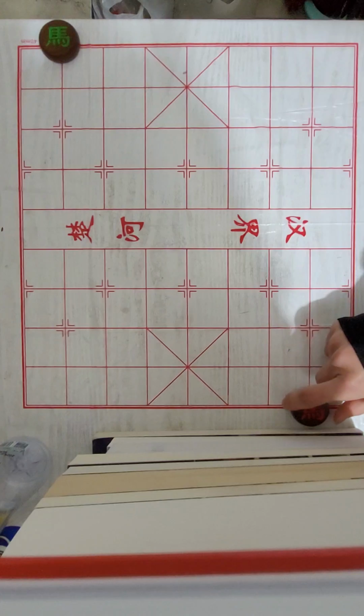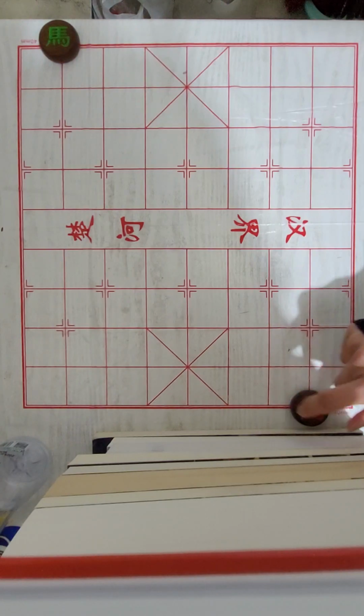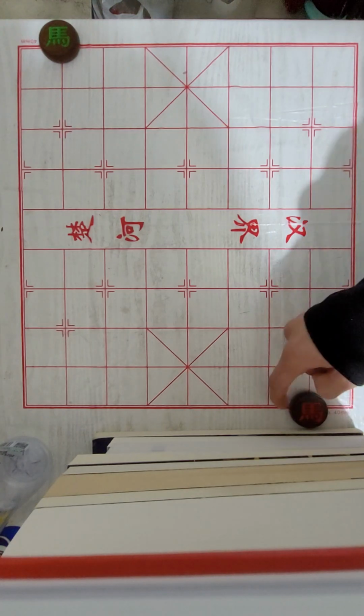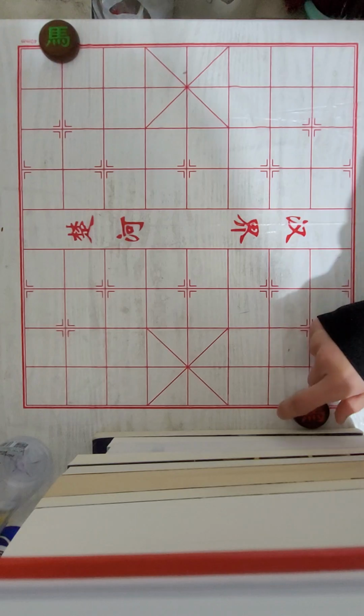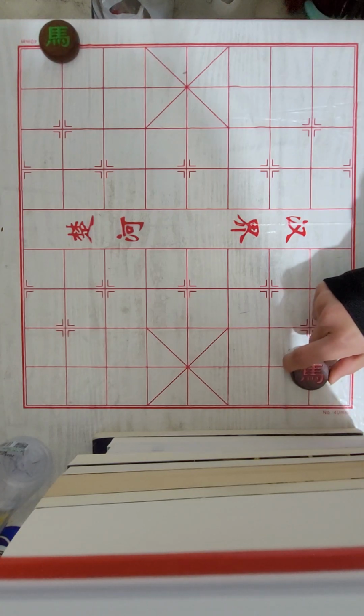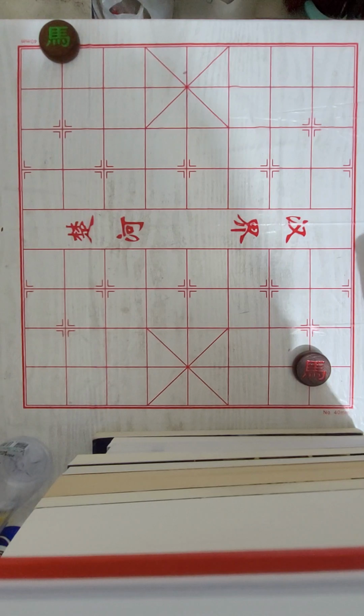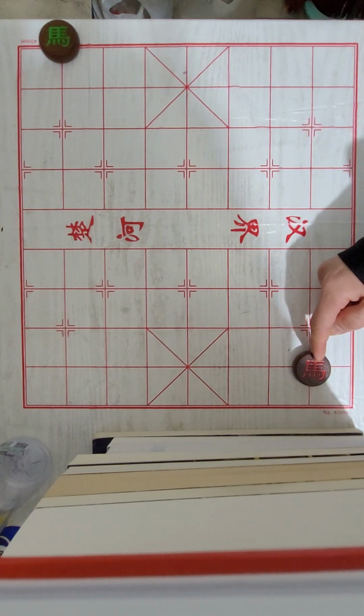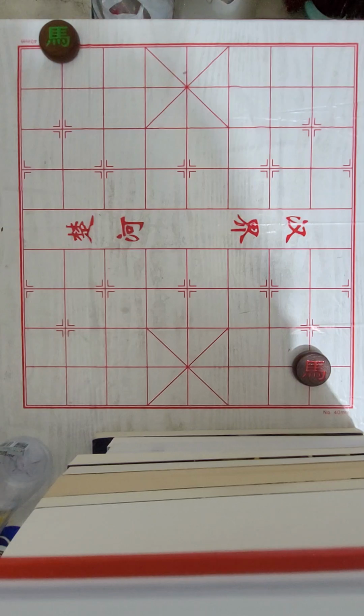The horse can move along the straight line, this or this straight line, one square, and along the diagonal, the invisible diagonal.